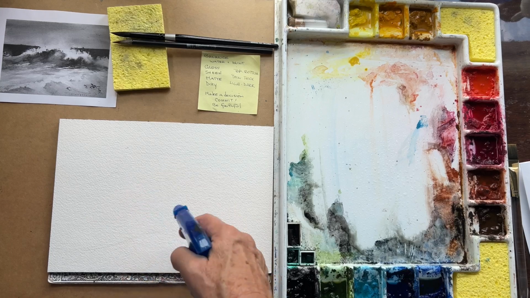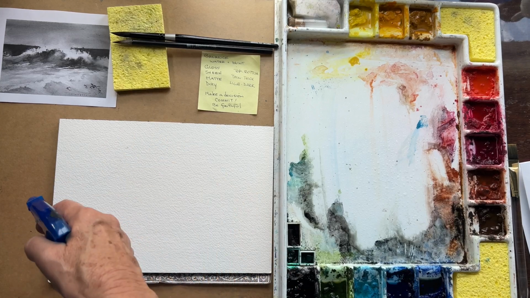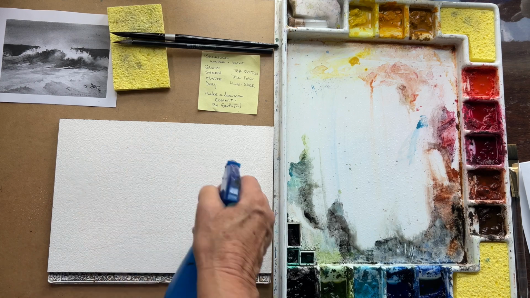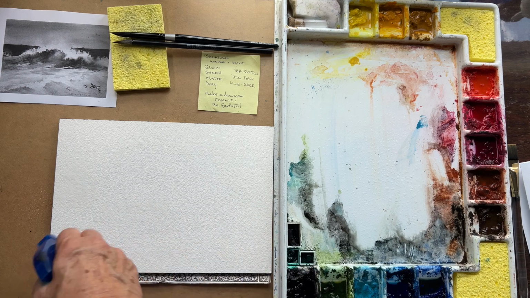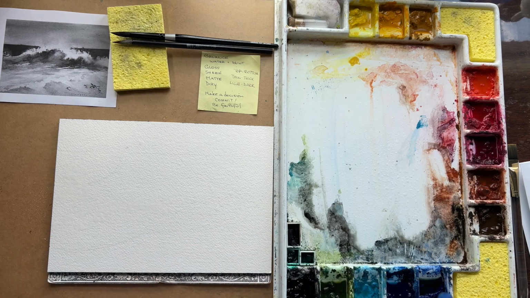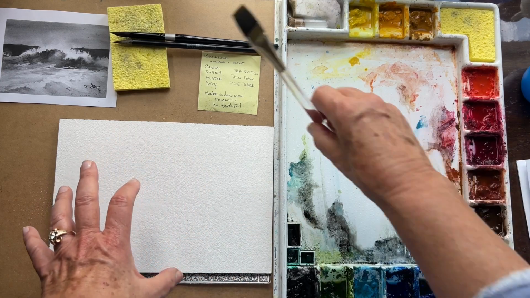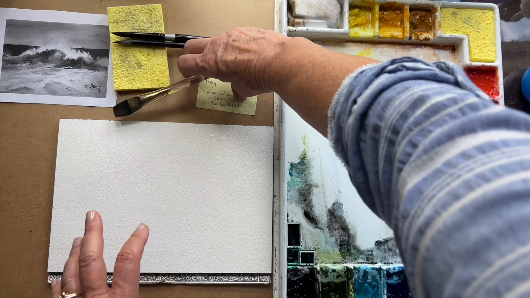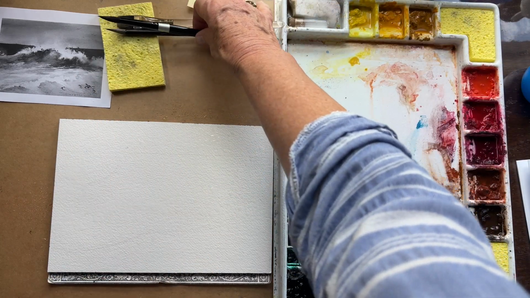My rough spray bottle, I'm going to spray around that white area, around the edges of it, trying to kind of follow the shape of the wave, but not making it totally saturated. And I look into it in the light. I don't want it totally saturated because I want the texture to pick up my paint and get that feeling of a spray, because I did spray.